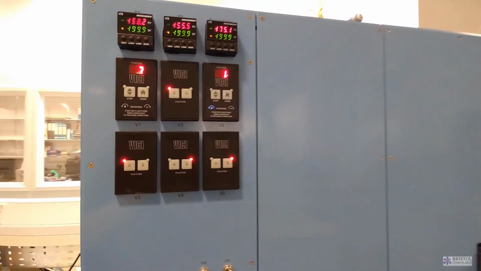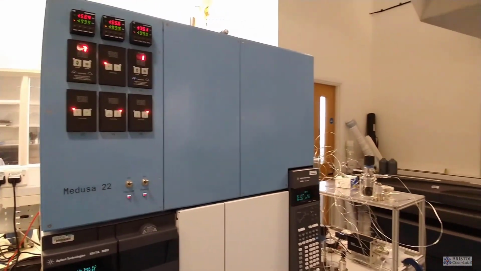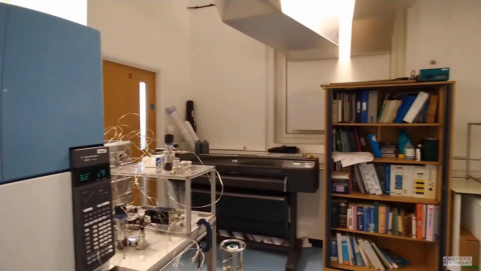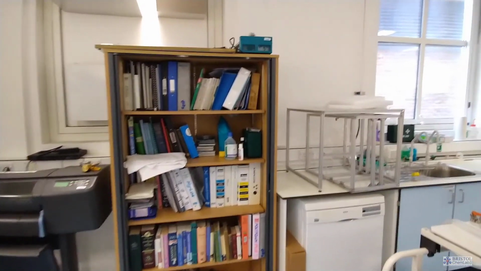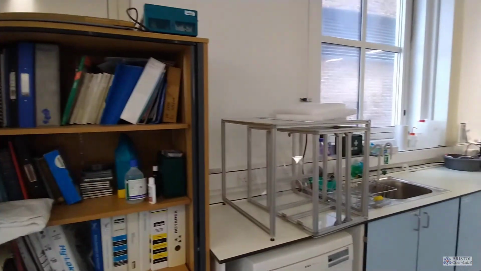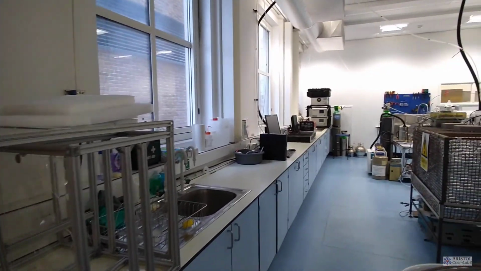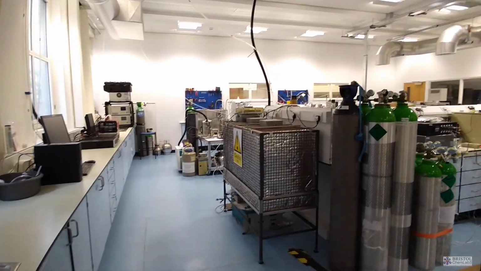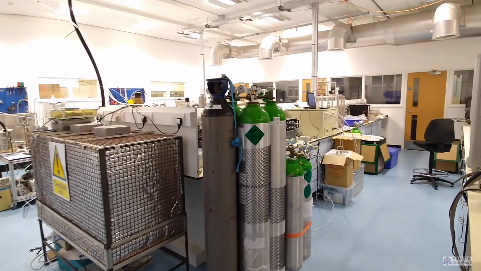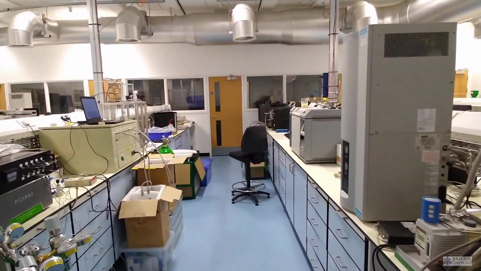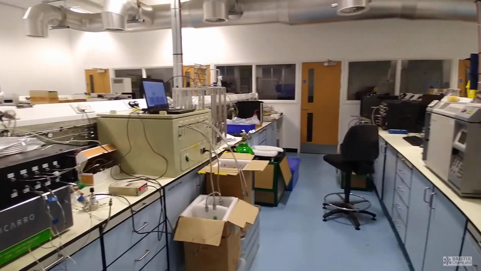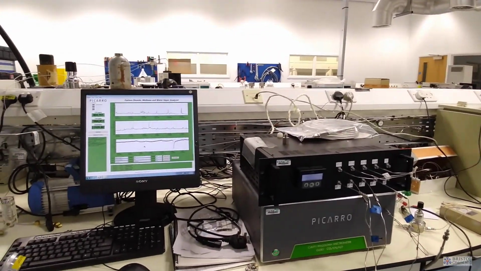The other type of instruments that we have are light-based. Basically, all molecules absorb certain wavelengths of light. How much of the light they absorb depends on the concentration of that molecule in your sample. You can think of it a bit like diluting paint.